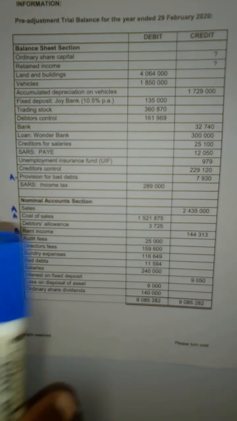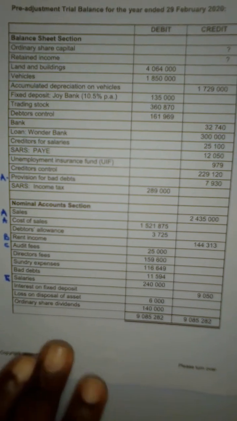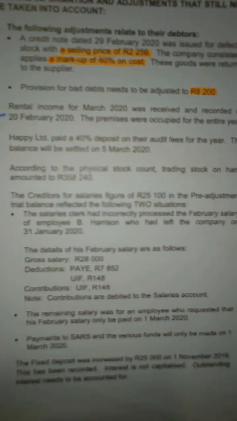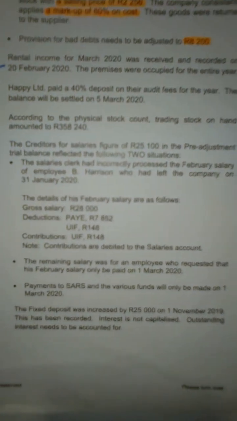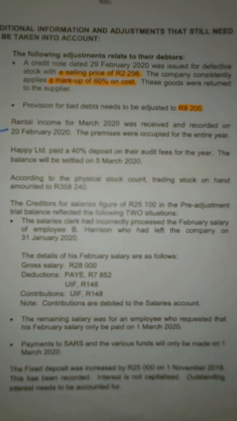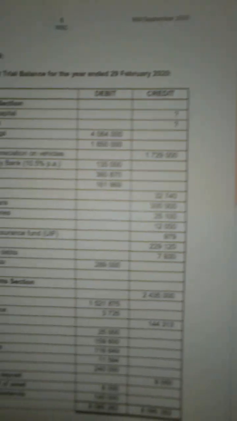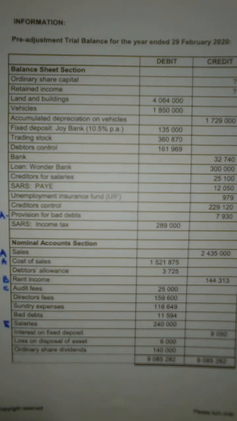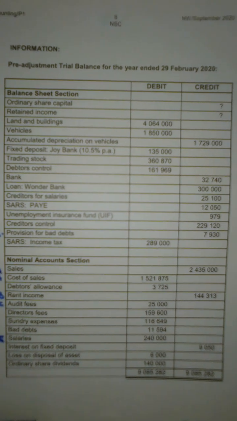Okay, so as you all know, in order for us to be able to do an income statement, we'll be given a pre-adjustment trial balance and also additional information and adjustments to assist us to do a proper income statement. So as we look at the pre-adjustment trial balance, we are also going to be using the information that is given on the adjustments. Basically, I'll be explaining to you, giving you a thorough understanding on how to actually do the adjustments.